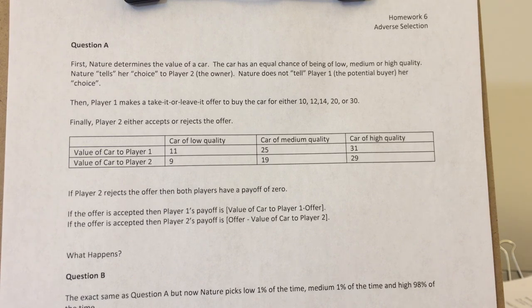Okay, so to solve for this game, first step is to figure out, when is player 2, the owner, going to accept an offer, and when is she going to reject an offer? Remember, you're made a take it or leave it offer for an object. If you're offered more for the object than it's worth, you accept, right? If you have something worth $12 to you, someone offers to buy it for $13, you accept. Easy decision.